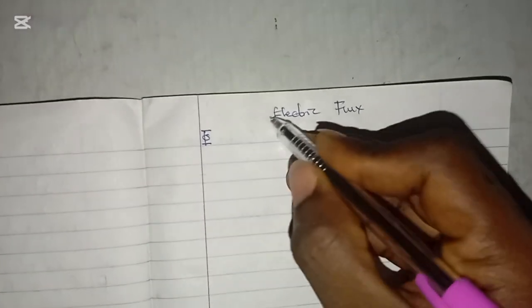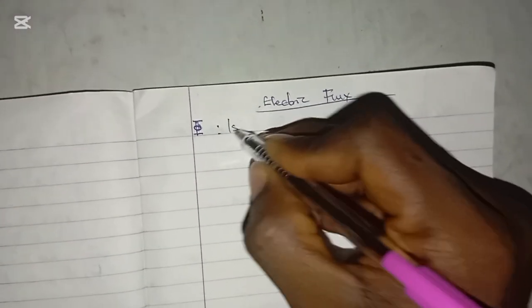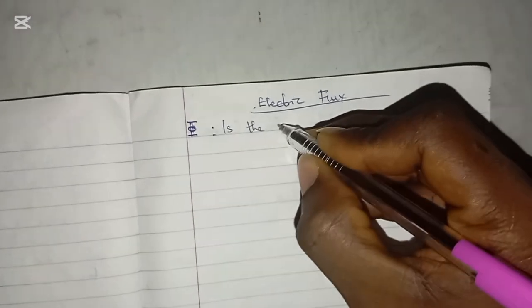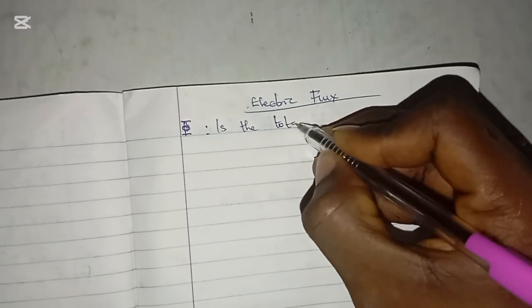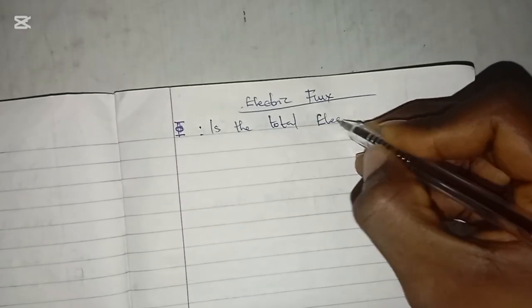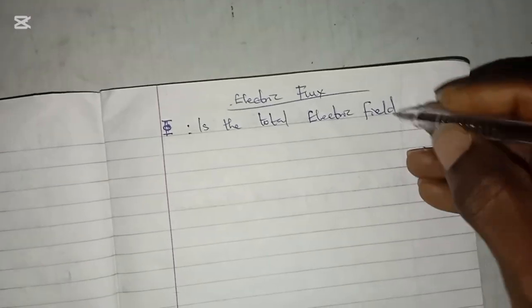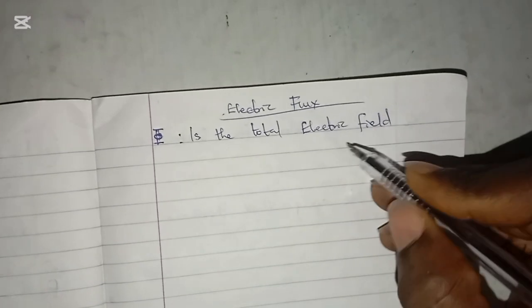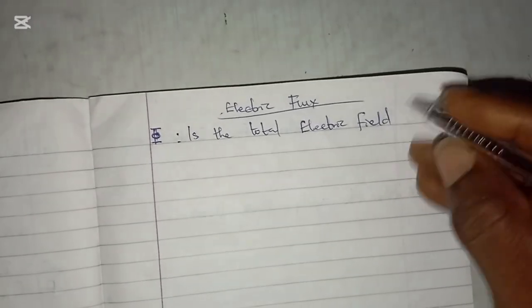We normally say that electric flux, represented with this sign, is the total electric field. It is defined as the total electric field line or electric field intensity.